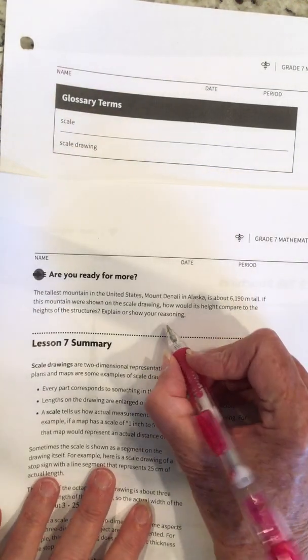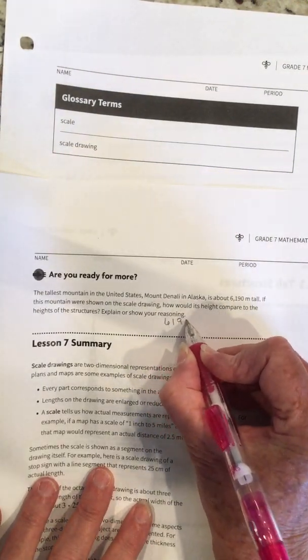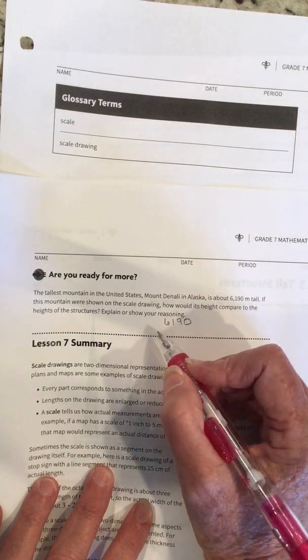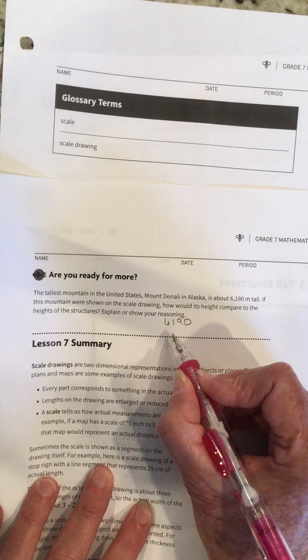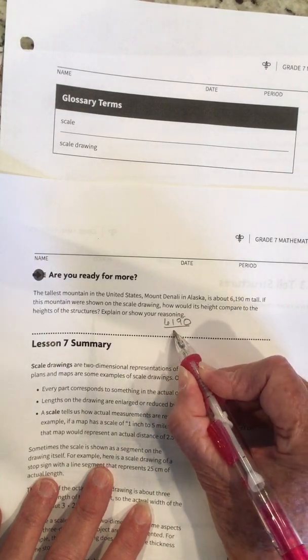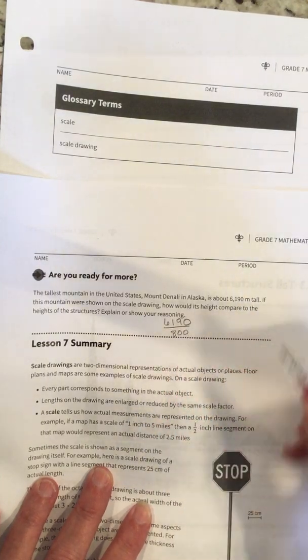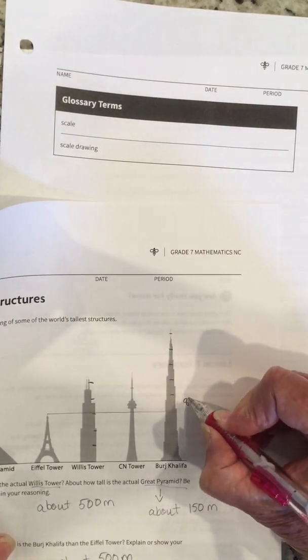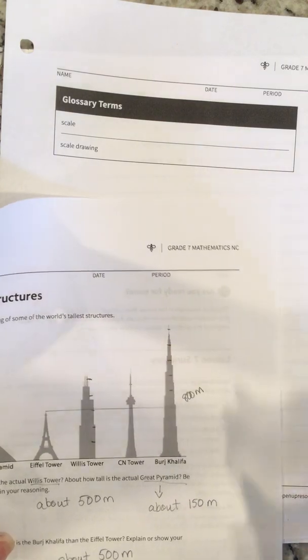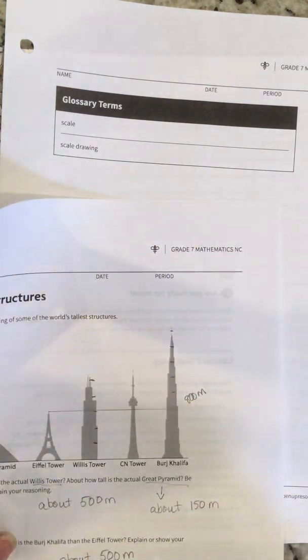Well, if we take that 6,190 and we divide it by 800, why did I divide it by 800? Oh, because this right here is 800 meters. This tallest thing is 800.